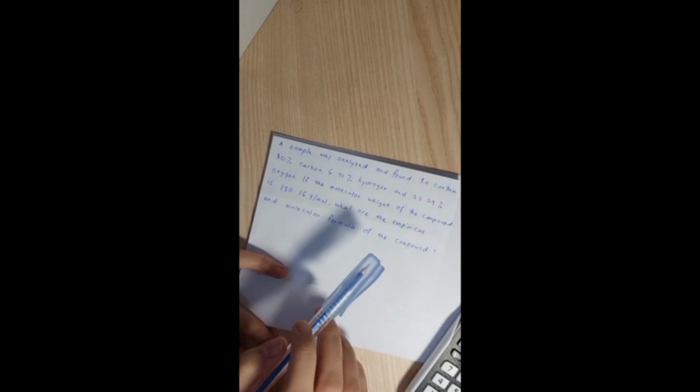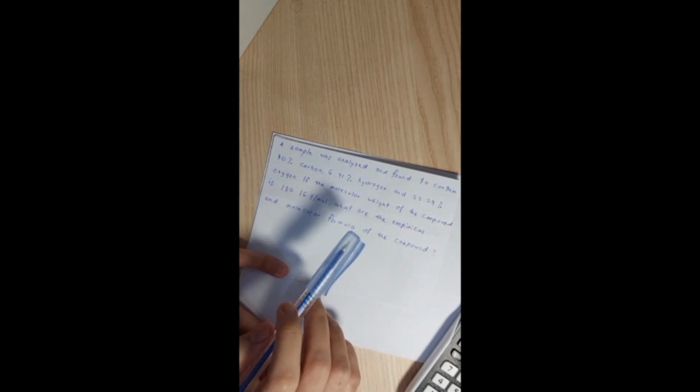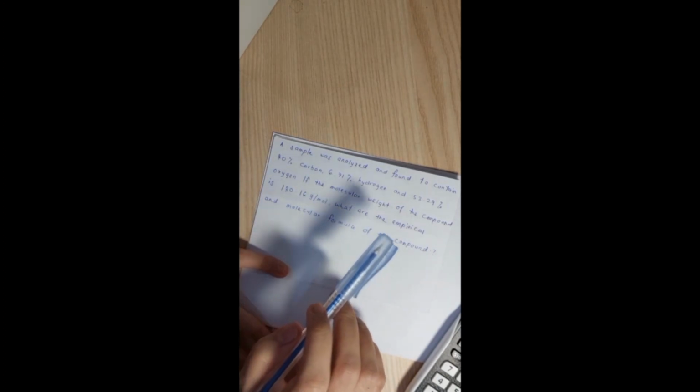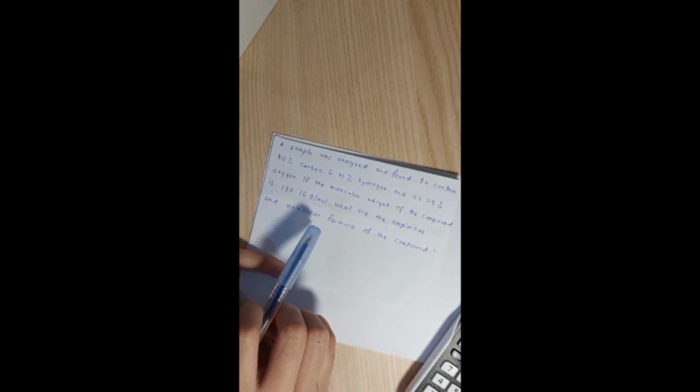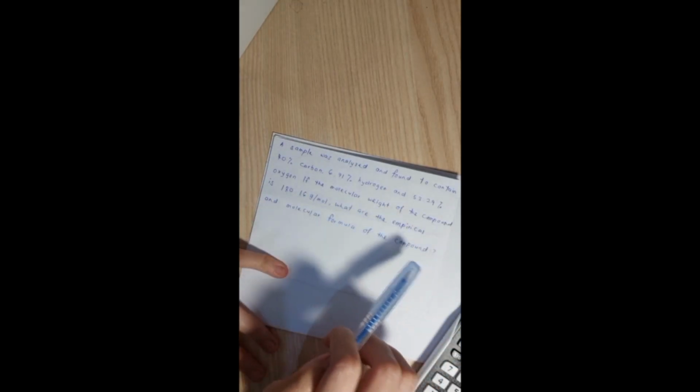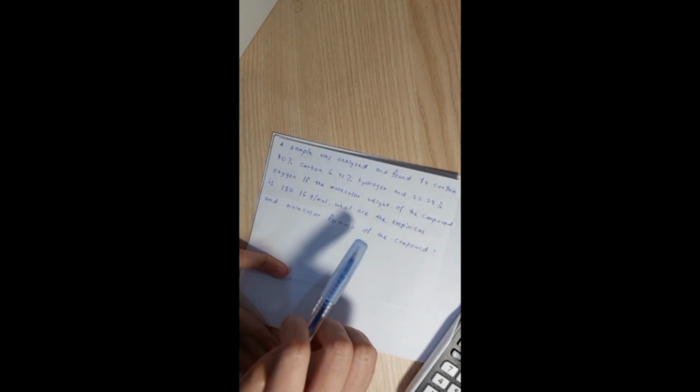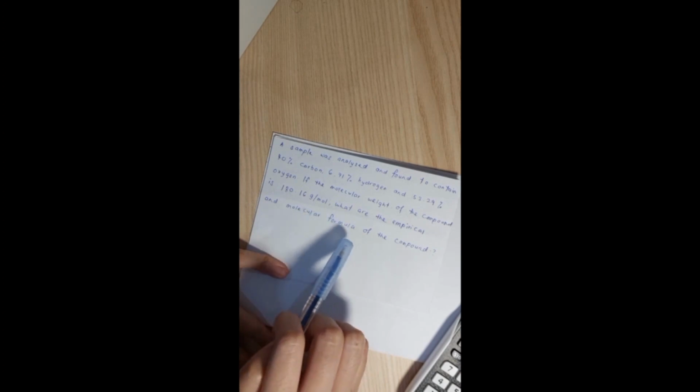Here is an example that I prepared. A sample was analyzed and found to contain 40% of carbon, 6.71% of hydrogen, and 53.29% of oxygen. If the molecular weight of the compound is 180.60 grams per mole, what are the empirical and molecular formula of the compound?